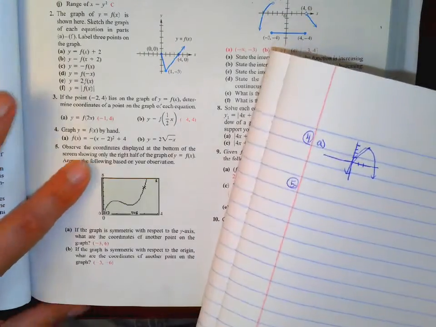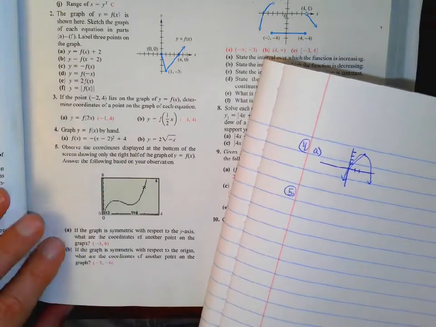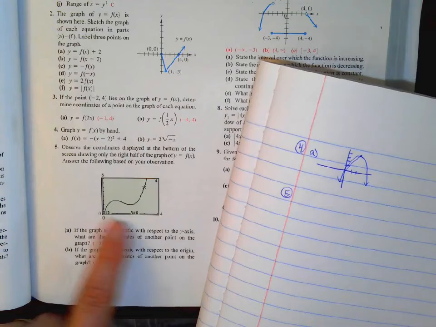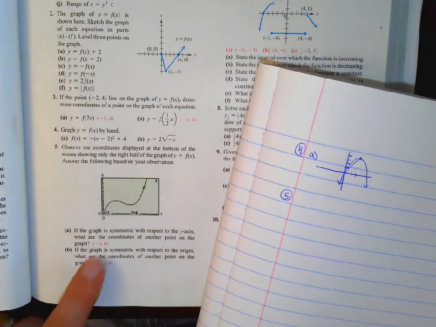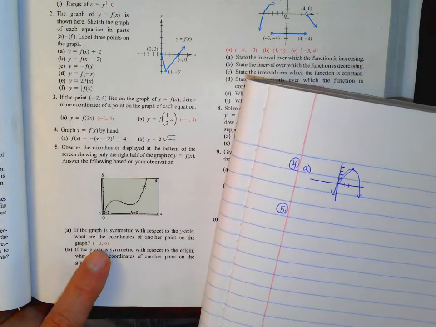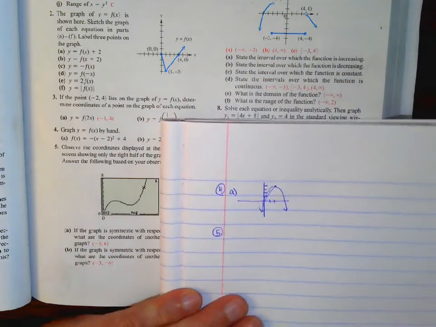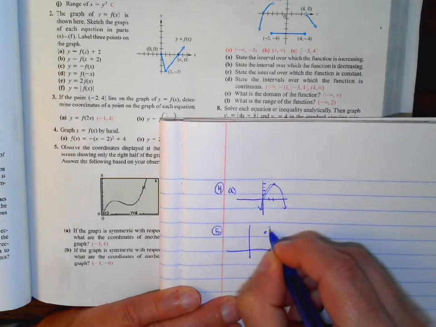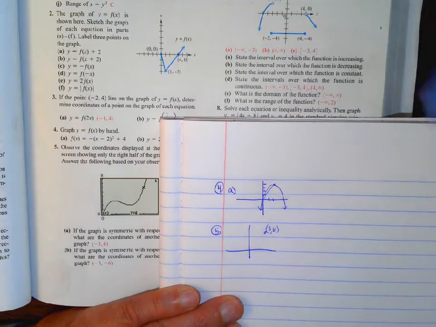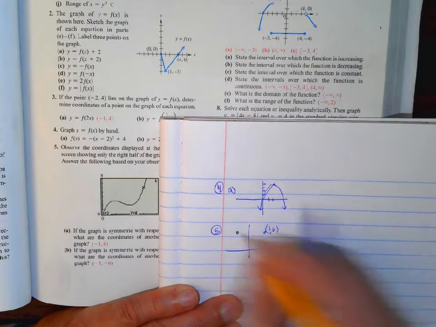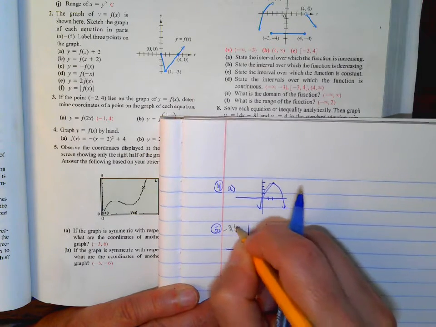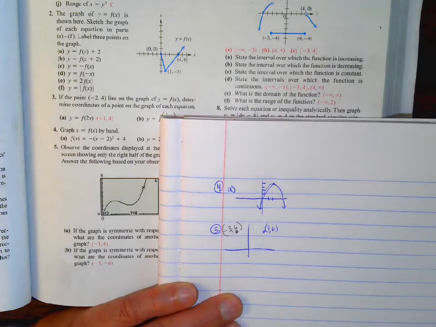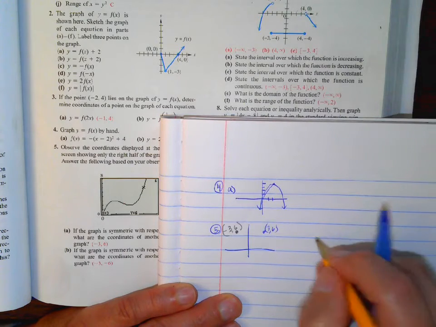Okay, so we have this y equals f of x, this graph here, and then we have another point (3, 6) on there. If it's symmetric across the y-axis, what's another point that's going to be on there? Okay, so I know this point (3, 6) across the y-axis comes over here, which will be (-3, 6).